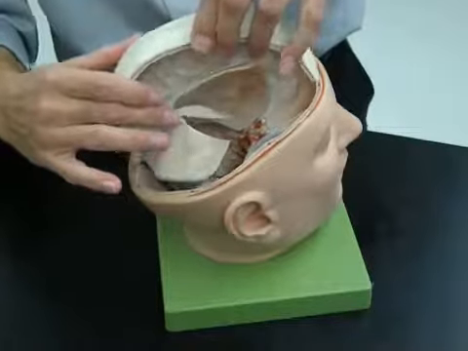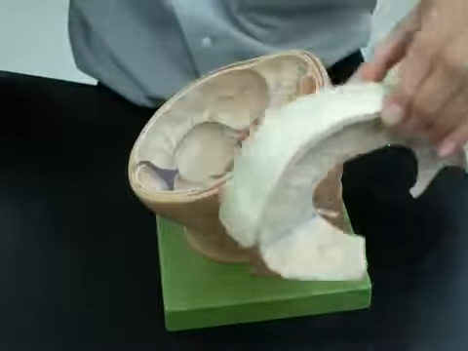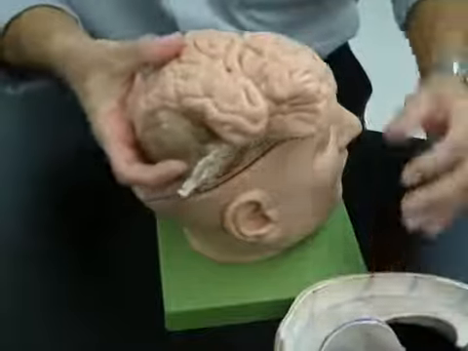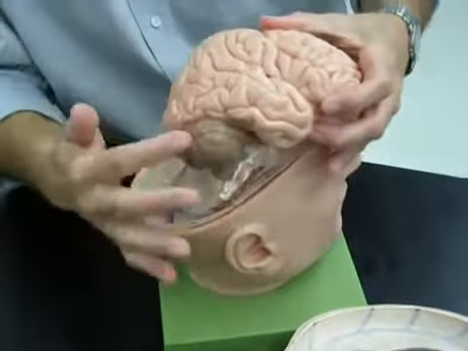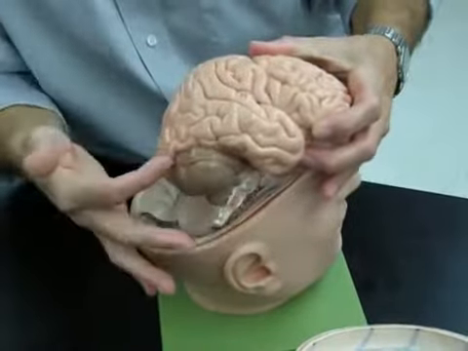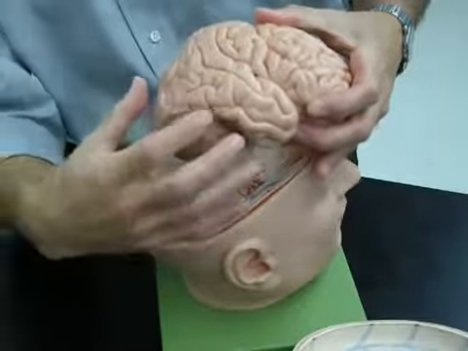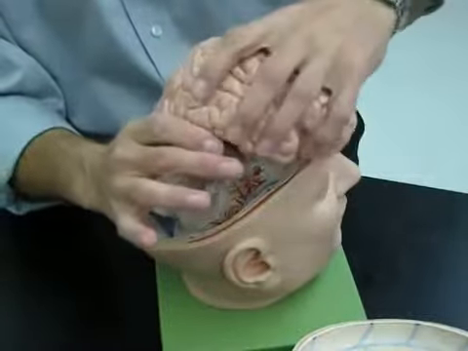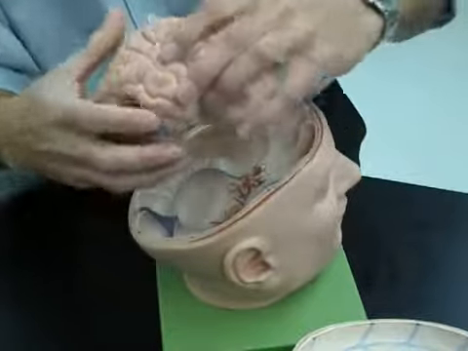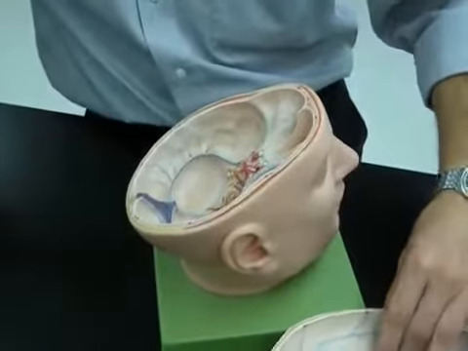So as this is sitting in there, again, we'll bring this model back in, and if you look here, you have the cerebrum, you have the cerebellum. That tentorium cerebelli would run right there. So it's running deep into this invagination, and it secures the cerebellum, helps to secure the cerebrum. We'll go back to here.